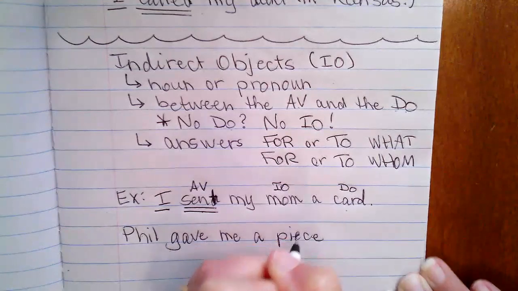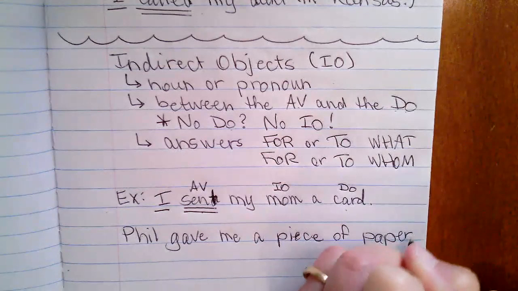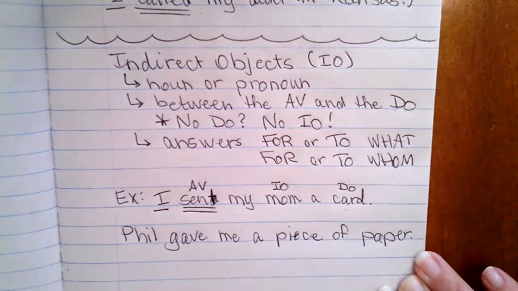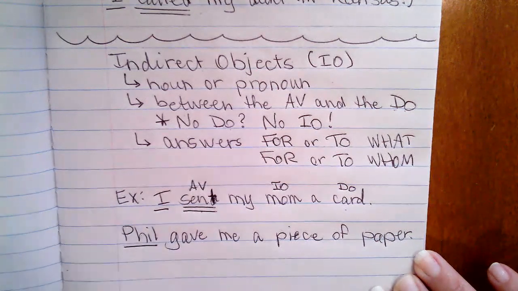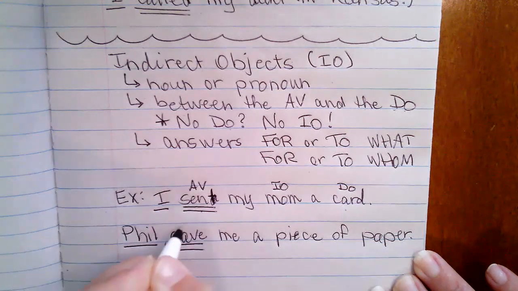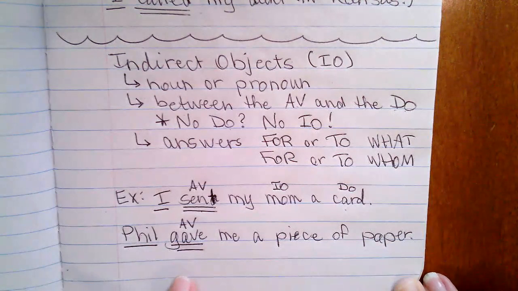Phil gave me a piece of paper. Okay. All right. Now, I want us to remember a few things. Okay. First of all, let's go ahead. Let's find our subject, Phil. Okay. What did Phil do? Phil gave. Okay.